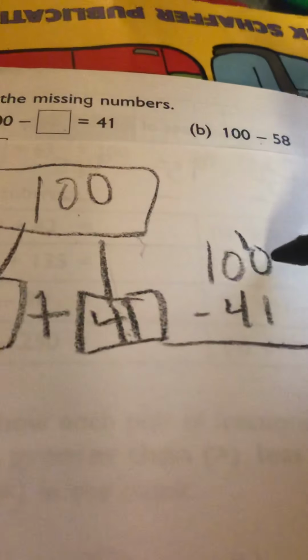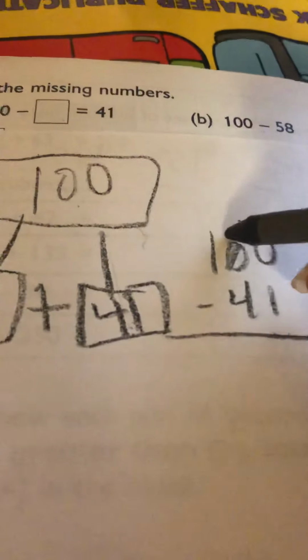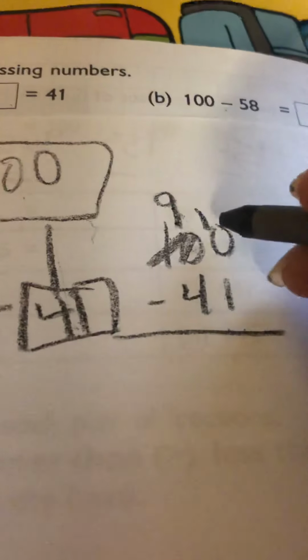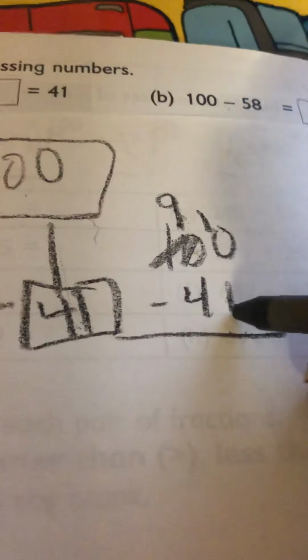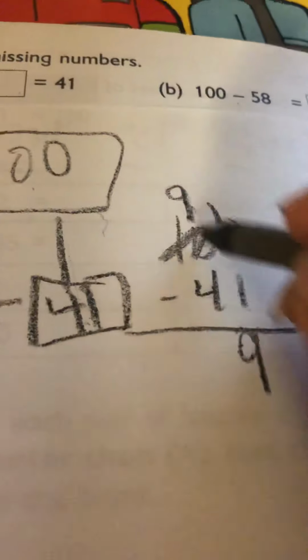All right, so we have 10. Because we borrowed from this little guy, we couldn't borrow from him, so we had to borrow from the hundreds place, so it makes it a 9, okay? So 10 minus 1 is 9. 9 minus 4 is 5. So then I have 59, and I can put it there, because that's the missing number that makes these two parts a whole, which is the total is 100.